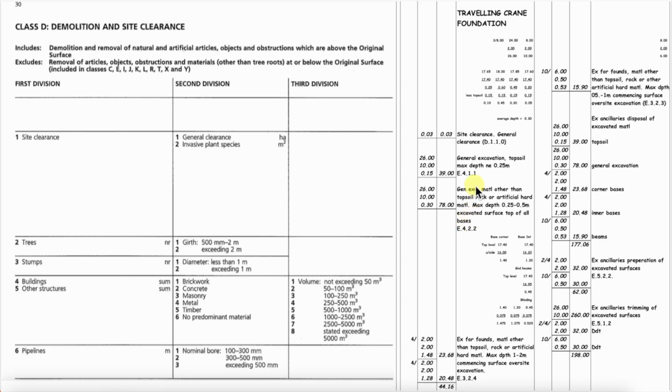Our first takeoff in this exercise was site clearance, general clearance, and the CESMM code was D.1.1.0. The quantity was 0.03 hectares, so let's have a look at Class D and see if this is the case. First division, number 1, site clearance. Second division, number 1, general clearance. The unit is hectares, so the description of site clearance, general clearance, D.1.1.0 is fully in compliance.